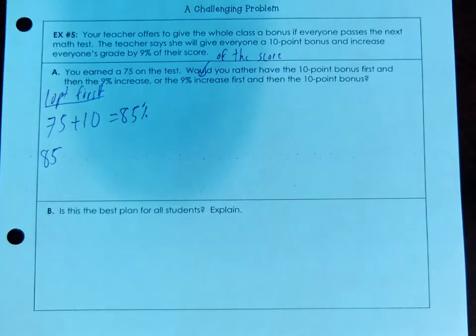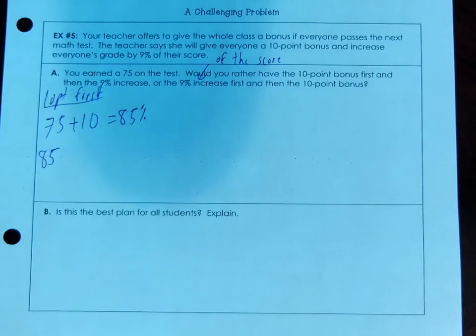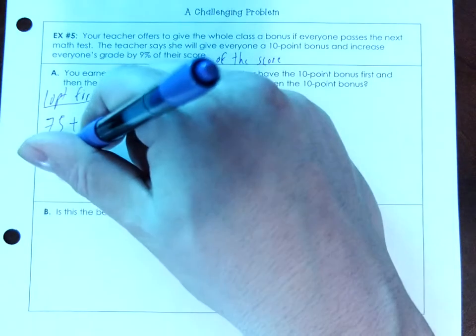So in other words, we're not adding another 9 to that like we did with the flat points. 75 becomes 85. The 9% is not flat points. It's 9% of the 85. So it's kind of on a curve. So how would we do that? We would multiply this by 1.09.